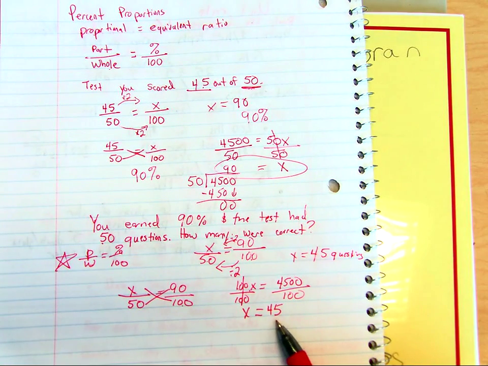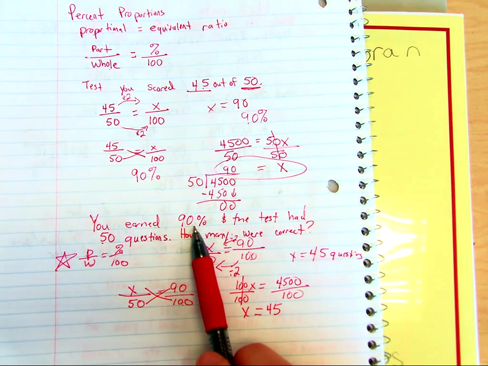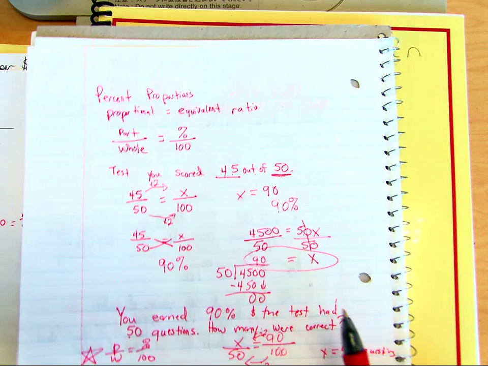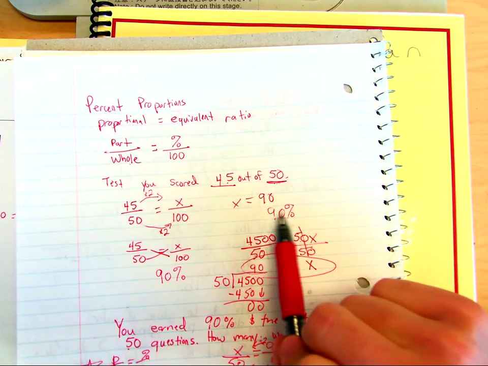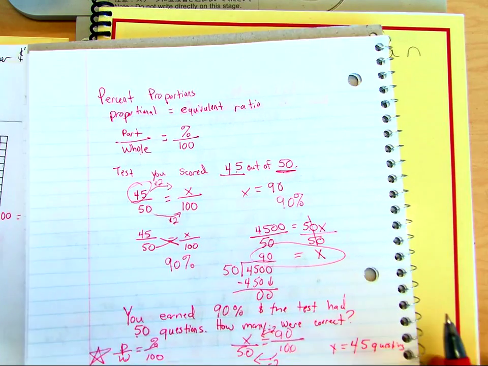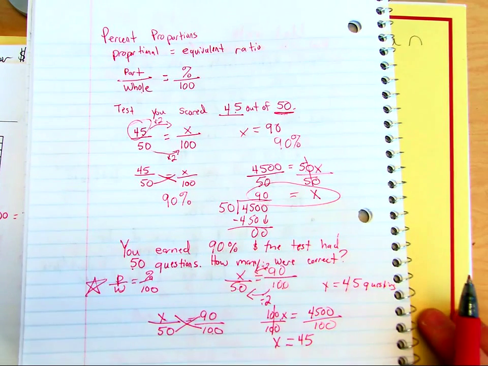So this would be like, I'm given the percent, I need to find the part. And the other one is like, I'm given the part, right? 45 was the part, and I have to find out the percent. So percent proportions, there you go.